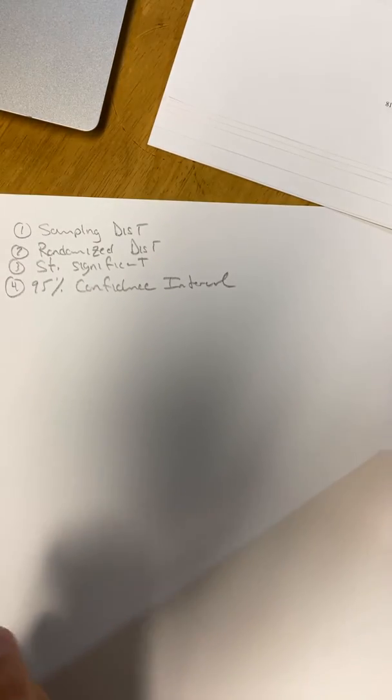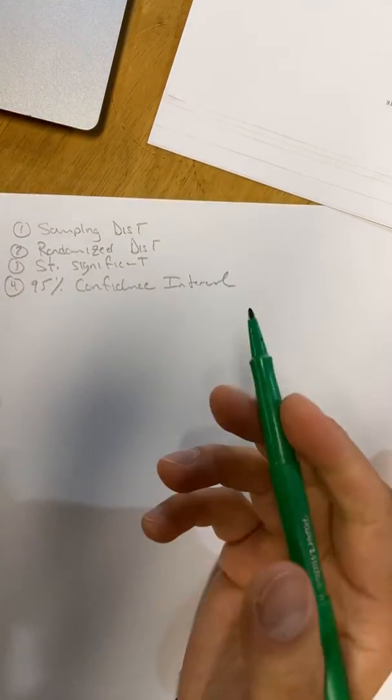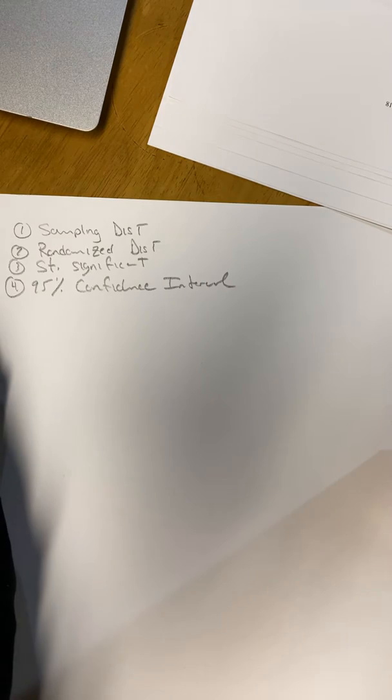Okay, in the second lesson of this chapter, we're going to quickly talk about these four things: a sampling distribution, randomized distribution, and statistical significance.